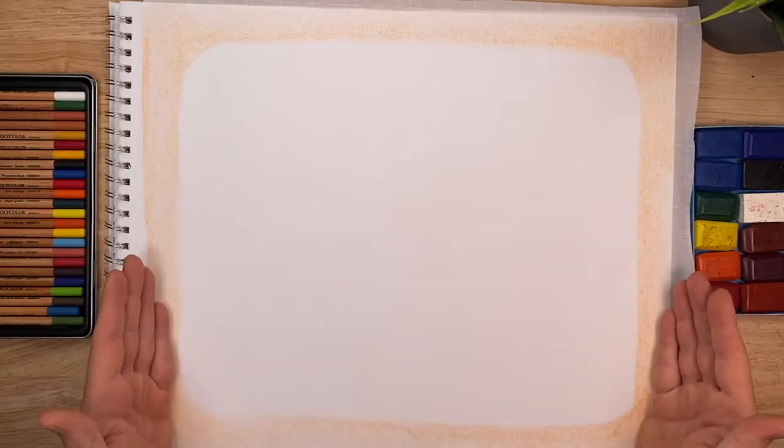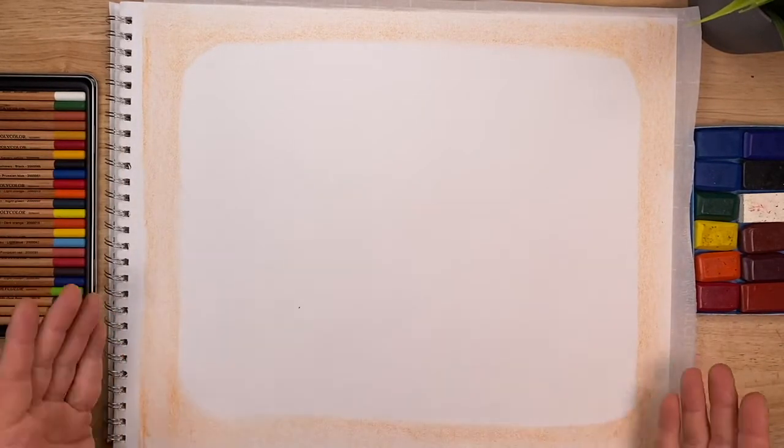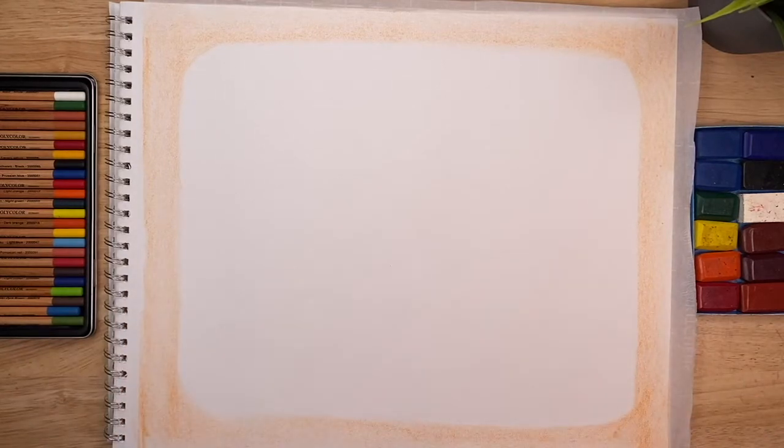It's just a way to get to know the page. And it's beautiful. That's the other positive about it.